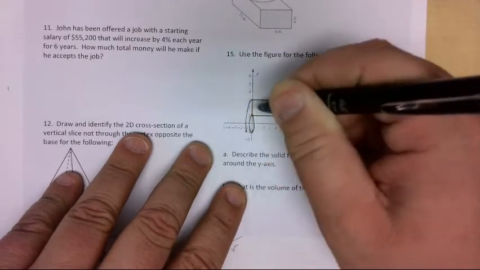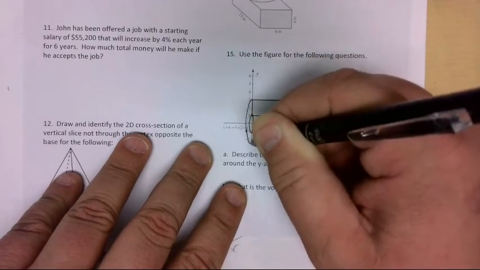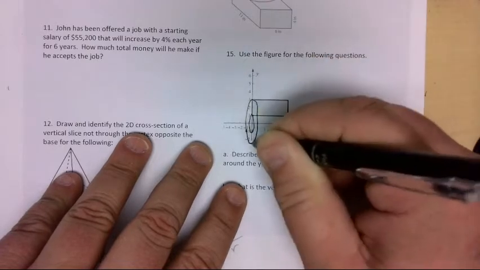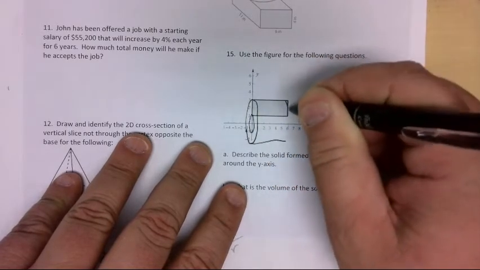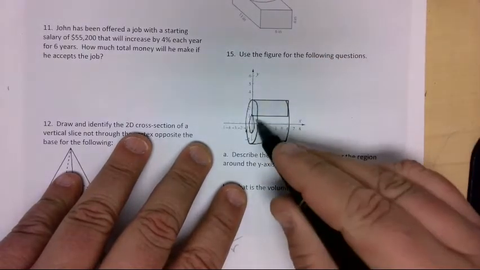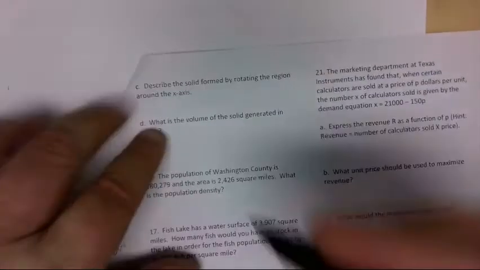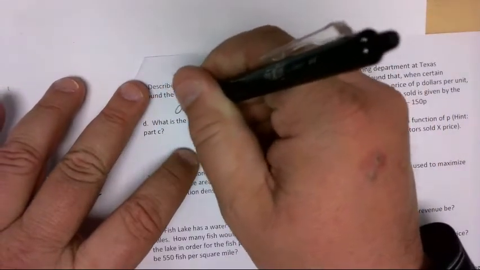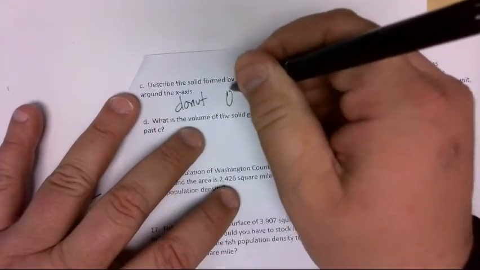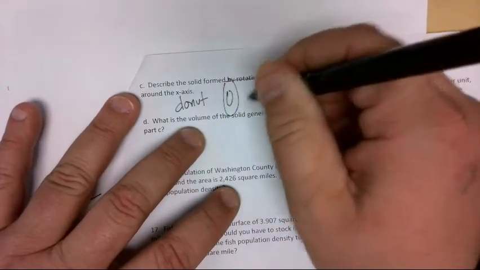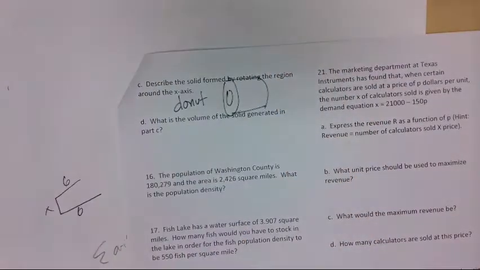And this is going to go there. 1, 2. I'm just counting, it's too wide. That's going to make a donut. See it? A donut with a hole. I'm going to draw it for a second just so I can see it. It's going to make it there and then there. Right there, right?